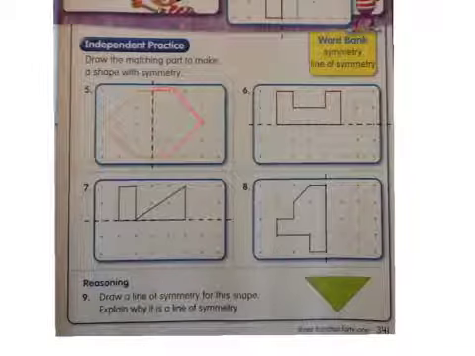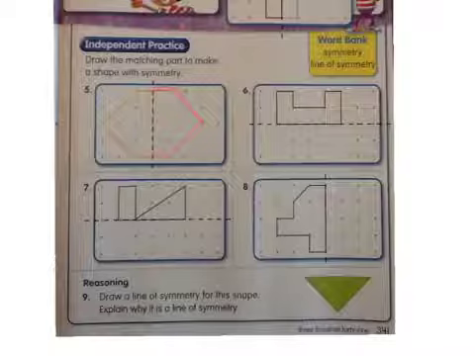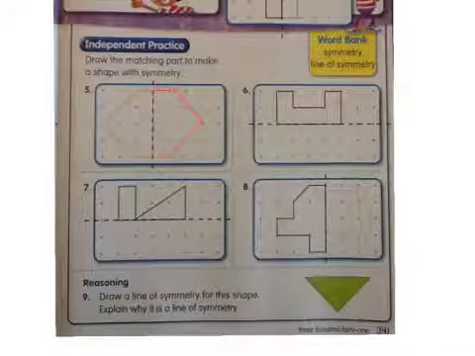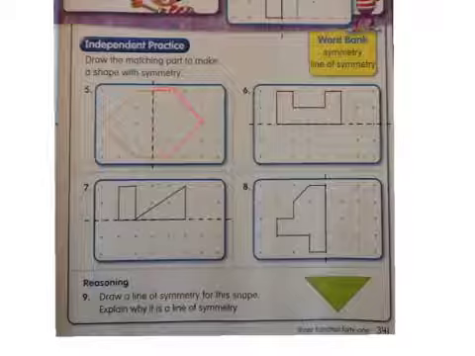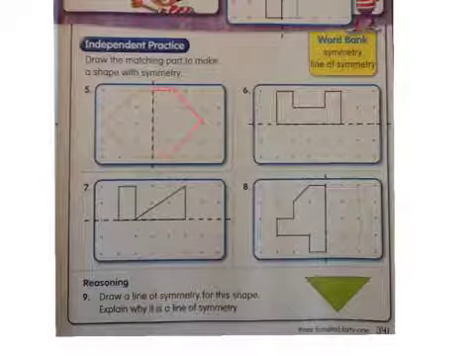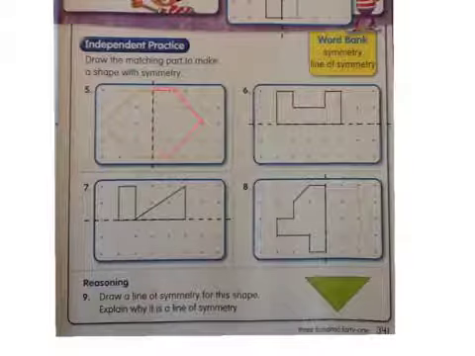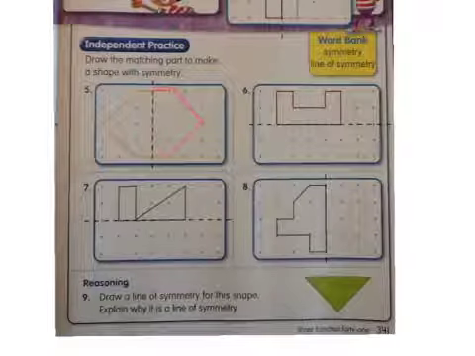Alright, now that you're back and you had a chance to do 6, 7, and 8, let's look at number 9. It says reasoning. Draw a line of symmetry for this shape. Explain why it is a line of symmetry. Okay? So looking at that shape, it is an upside down triangle. You will have to draw one line of symmetry.